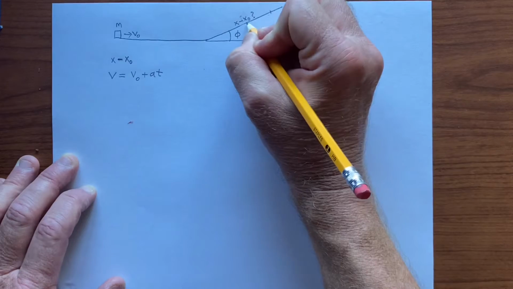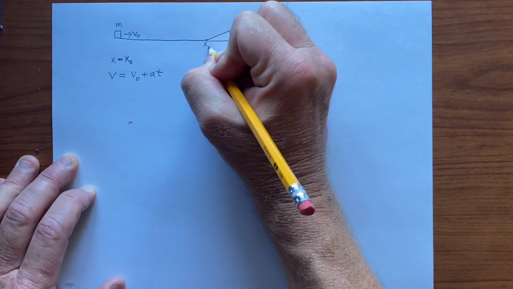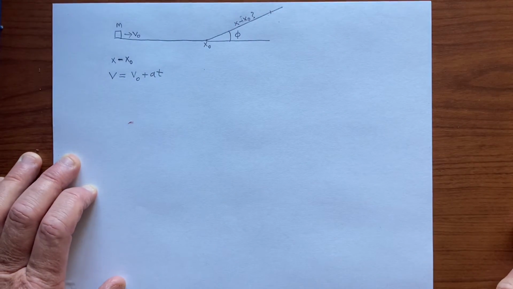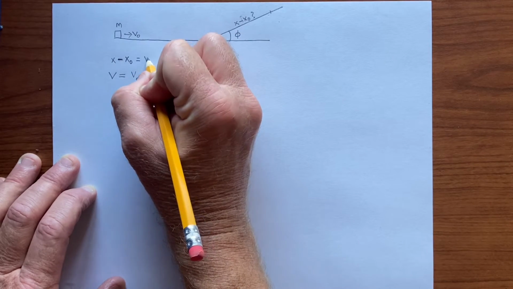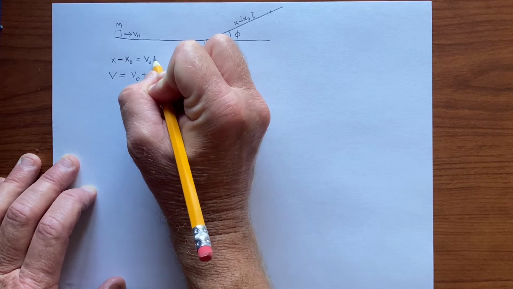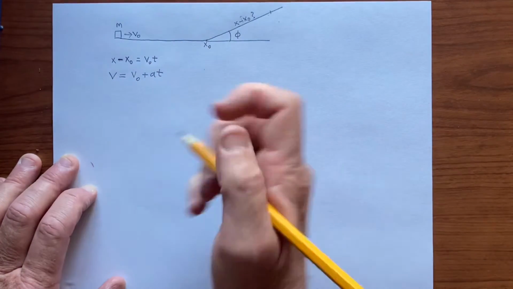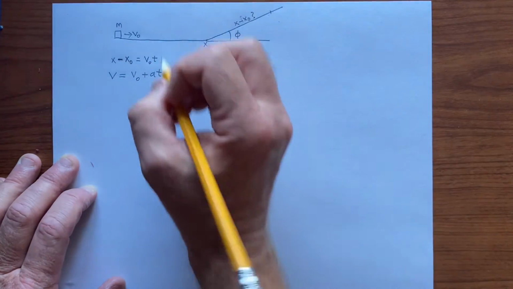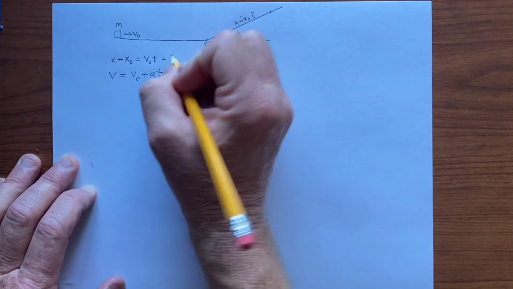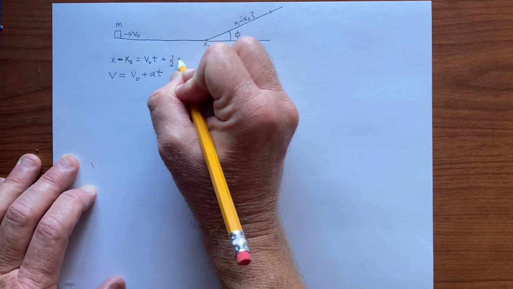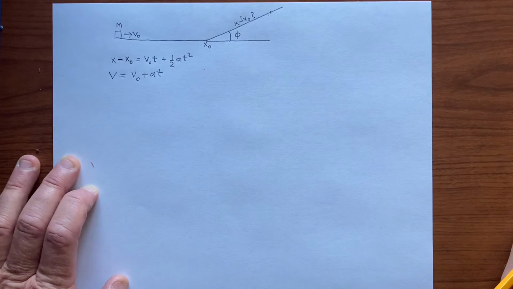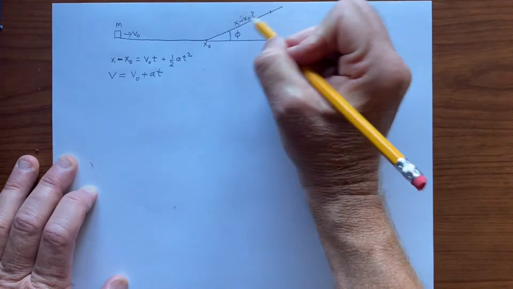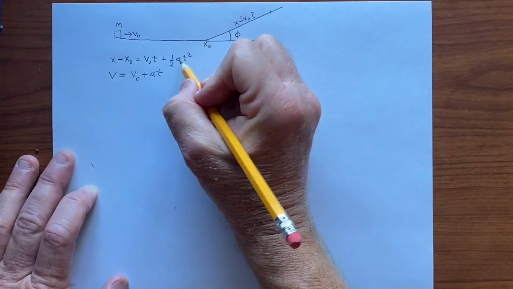What is that distance? That's the starting point. So x minus x naught is equal to the initial speed, v naught, times the time it takes to reach that point, which is an unknown, plus 1/2 at squared, because there's a constant acceleration. It's actually a negative acceleration due to gravity, so we have to figure that out.